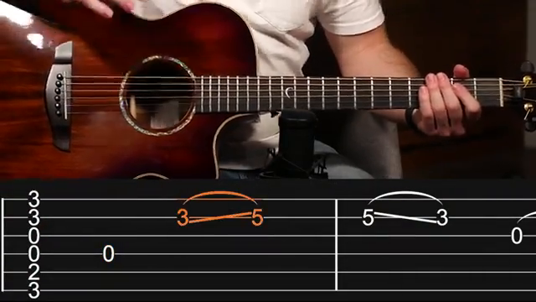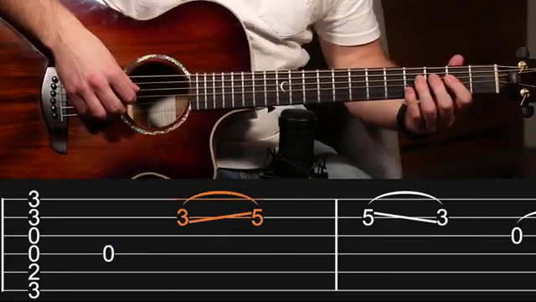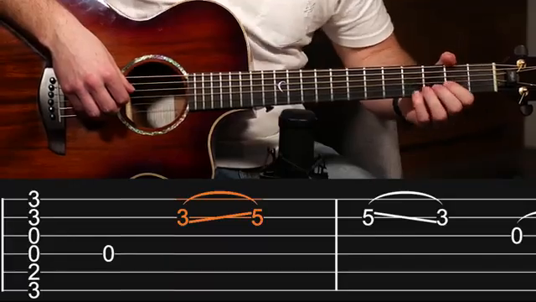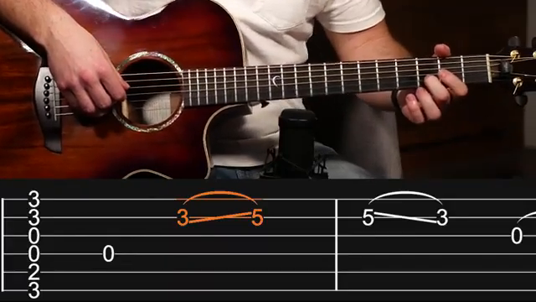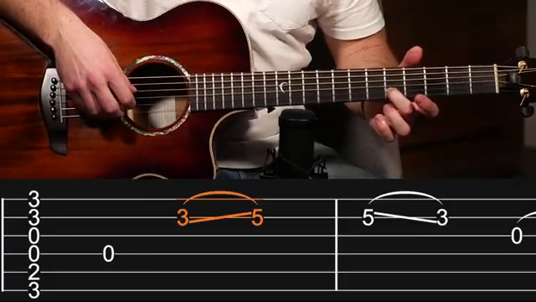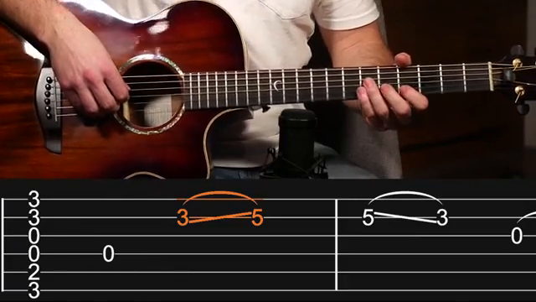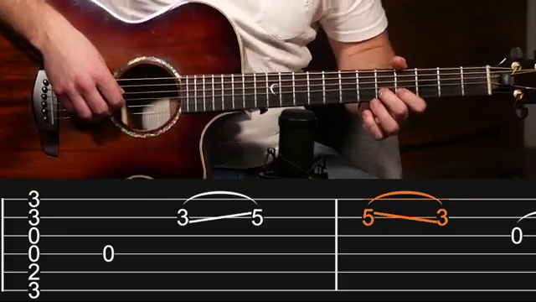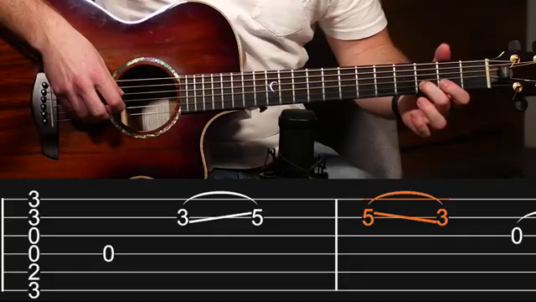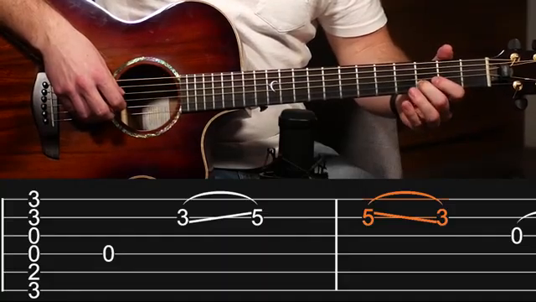Now we move on to this slash, which is called a down slide. So we'll take our 3rd fret of our B string and slide down to the 5th fret while keeping the pressure on the string the whole time. After that, we're going to do the same thing but reversed, which is called an upslide. So the slide symbol shows you that you're sliding up from the 5th fret to the 3rd.